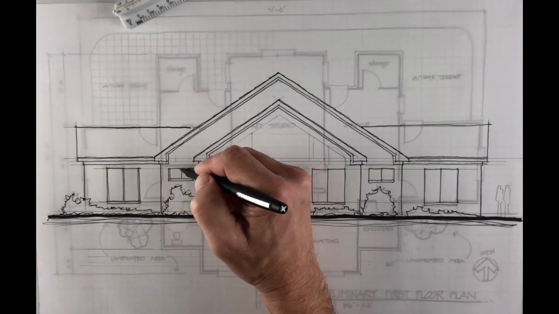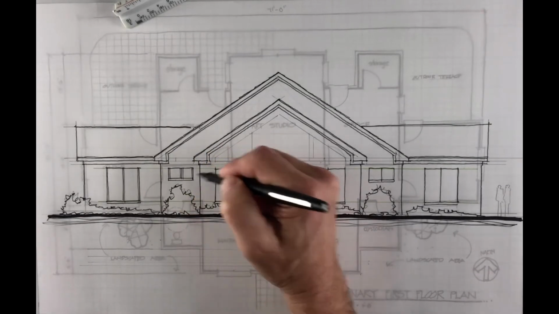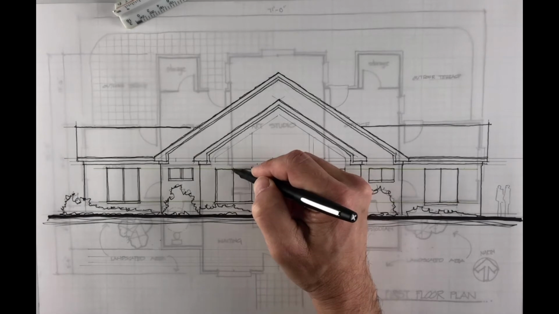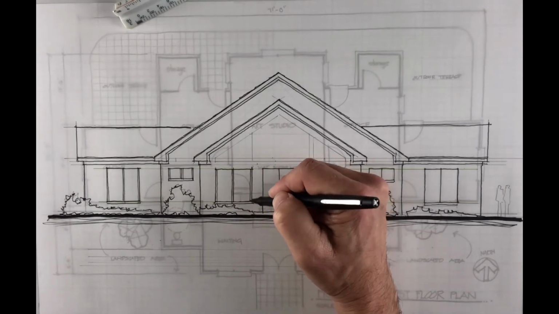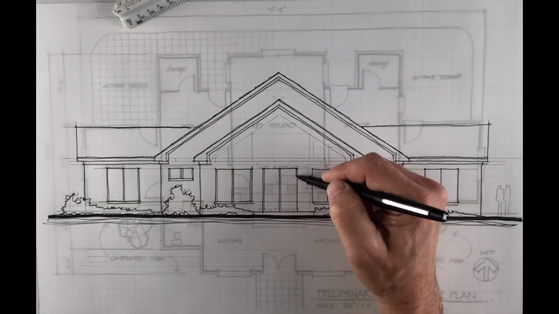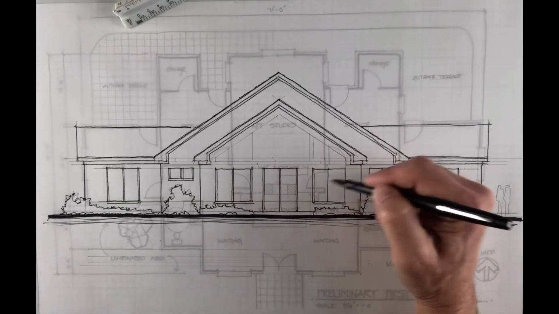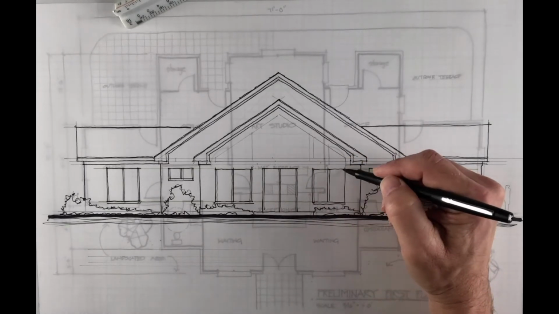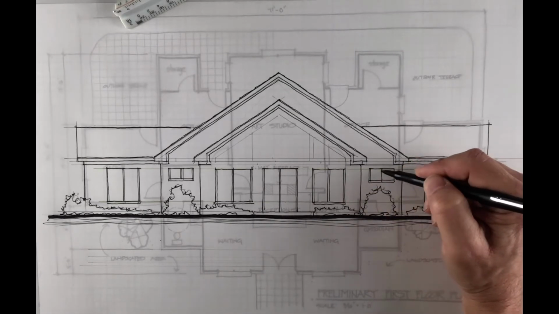So to give my windows a little bit of thickness, because I don't like single lines in drawings. It just doesn't look right. Everything has a thickness to it to some degree. So we need to show that in our windows and doors.